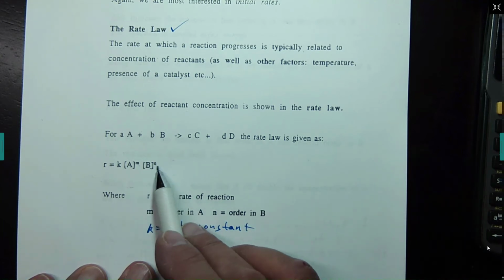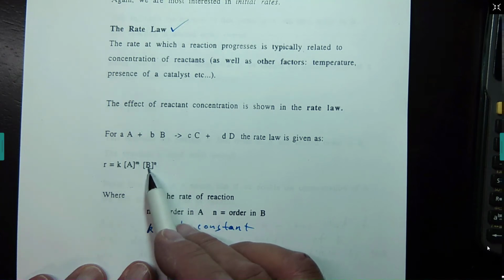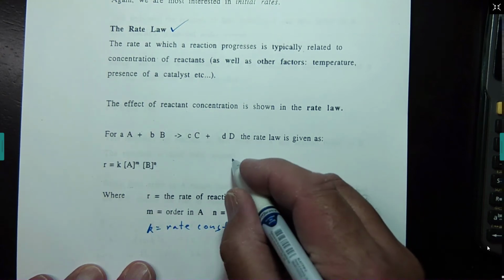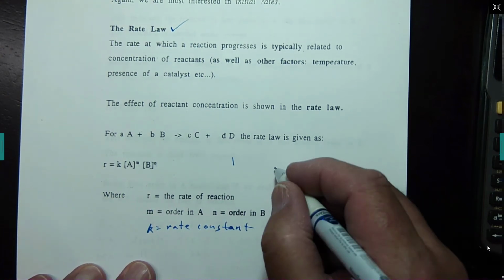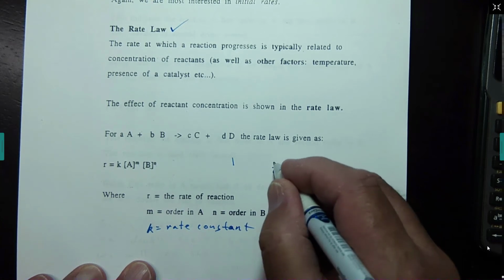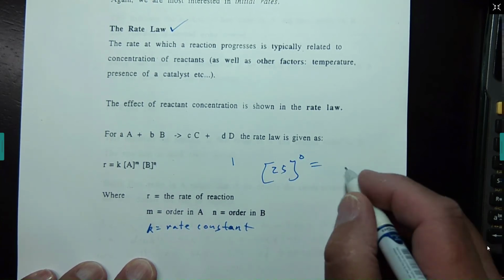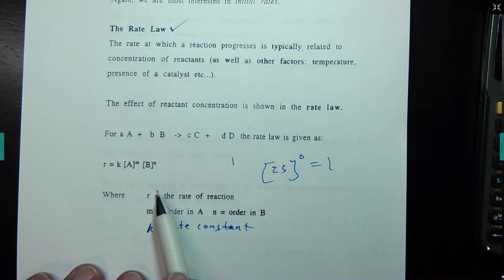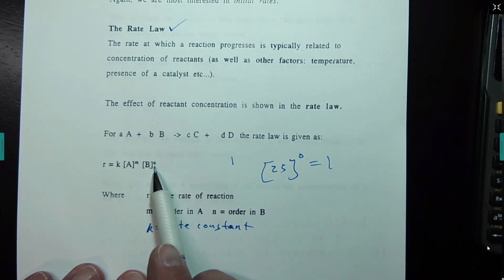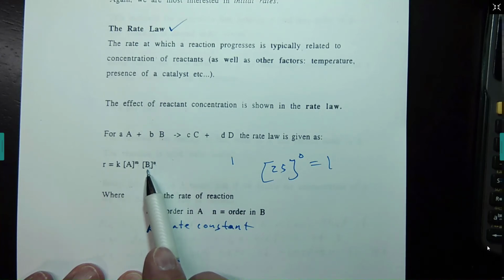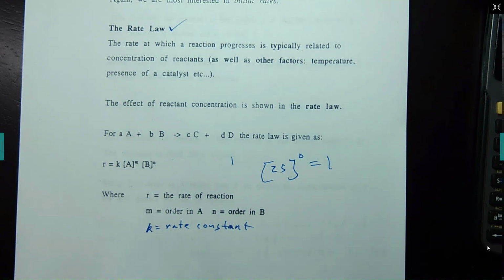For some reactions, this number might be a 0. You would say it's 0 order in B. What's that mean? Oh, well, anything raised to the 0 power is 1. You know, if you had 25 and you raise it to the 0 order, it's 1. What's that mean? Oh, it means that concentration doesn't matter. So if that number is a 0, that means the concentration of that stuff has no effect on how fast the reaction goes. So think of them as sensitivity factors.